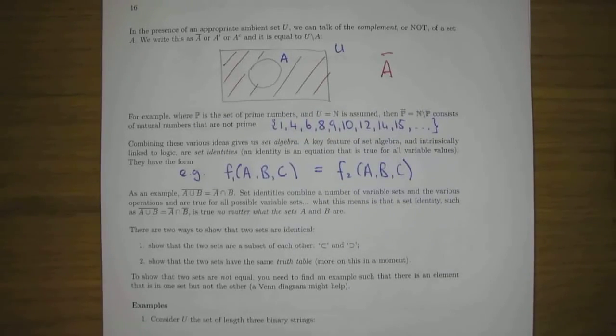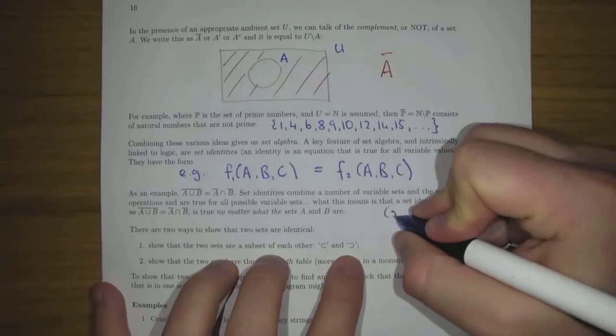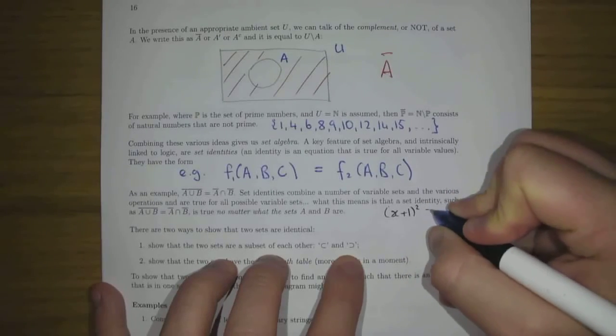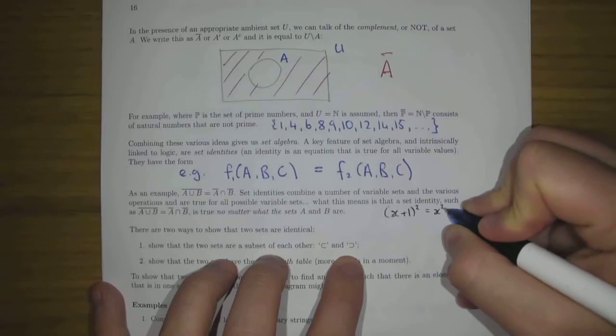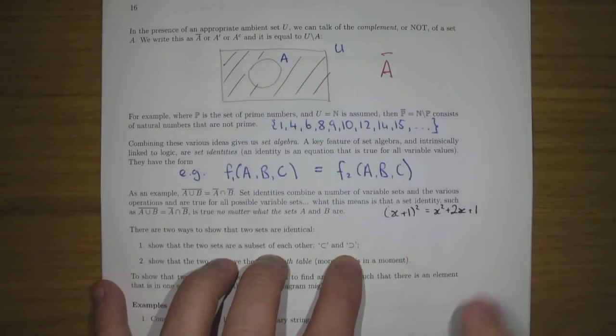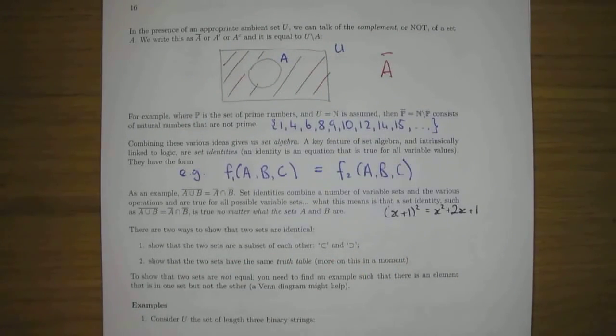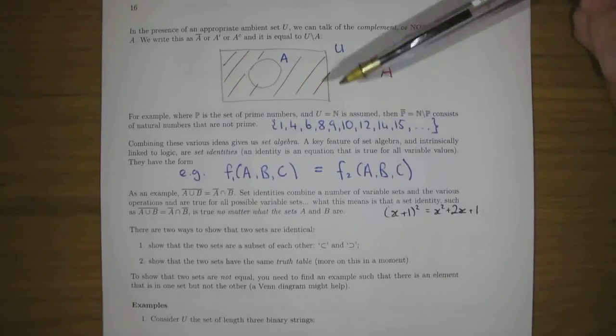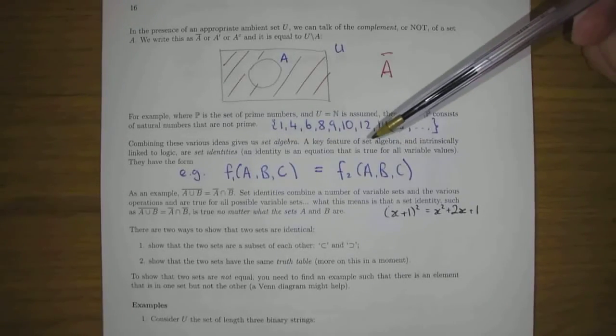So a similar story with algebra, no matter what numbers you use, if it's an equation or what's called an identity, it'll always be true. So let me just give you an example of an algebra one. An algebra one would be like (x plus 1) squared is equal to x squared plus 2x plus 1, and that's true no matter what number x you put in. You'll get these two things are the same. So this is the same no matter what three sets you use.